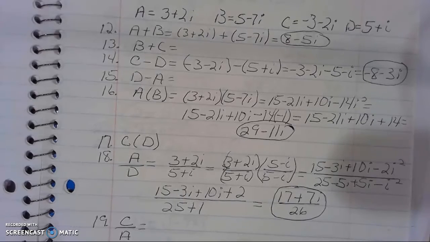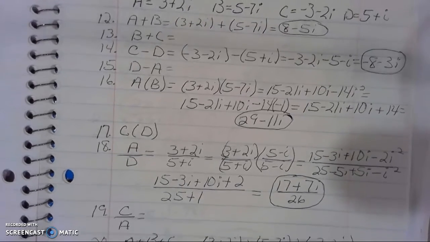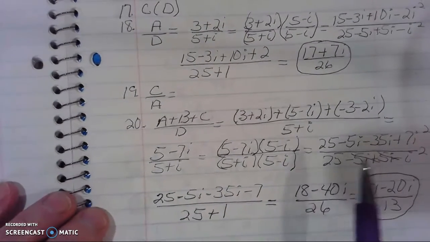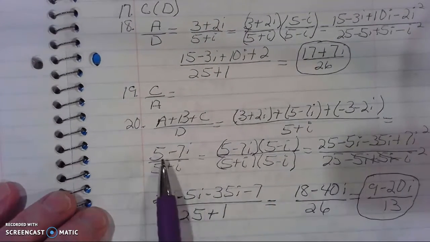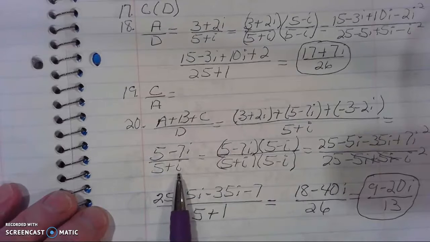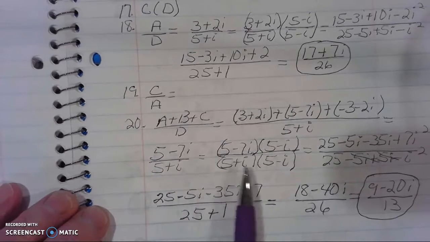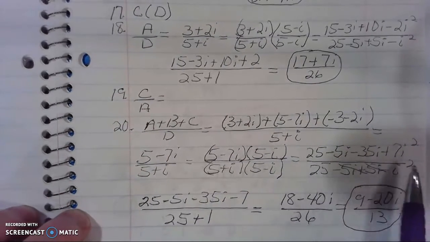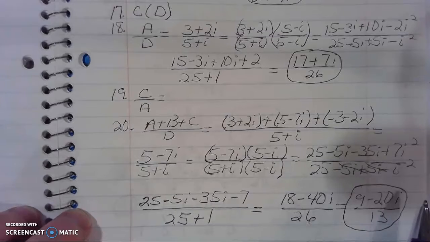20, we add A, B, and C together, just like I've shown here. Add those things together. I get 5 minus 7i over 5 plus i. Again, we need to get rid of the radical in the denominator, which is the i, so we multiply by the conjugate. Again, we use FOIL, as we've done here.